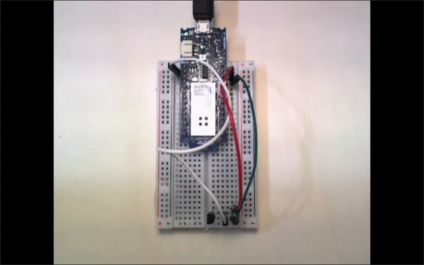So once I have that voltage, I'm going to subtract 500 and divide by 10.